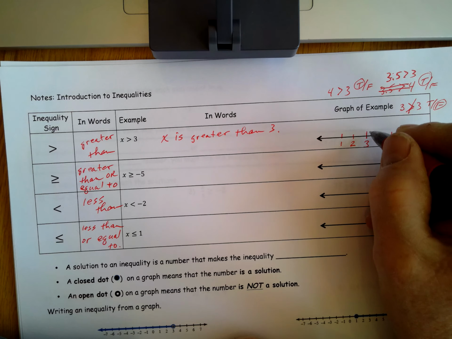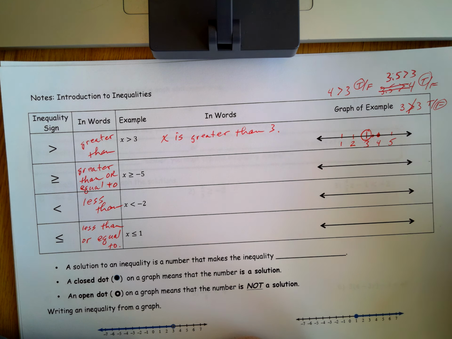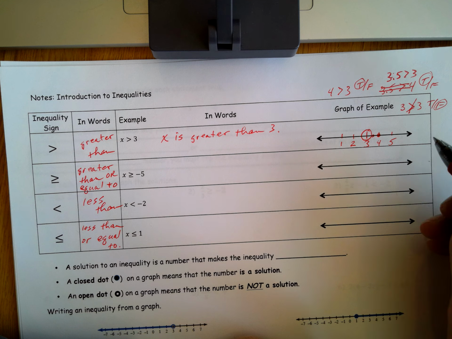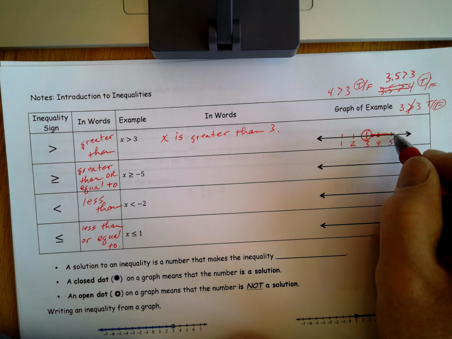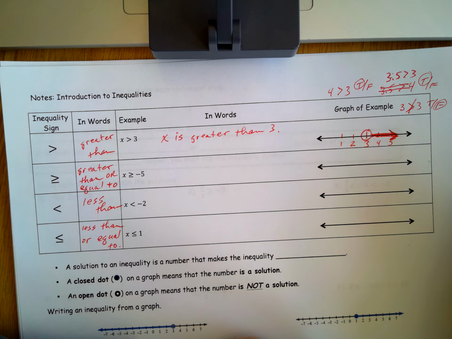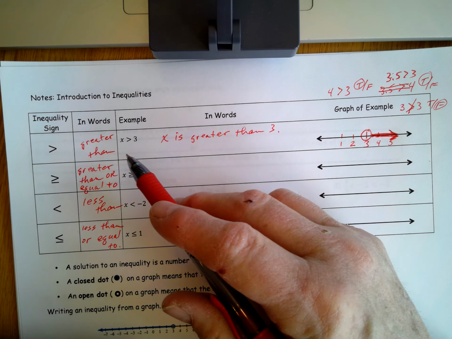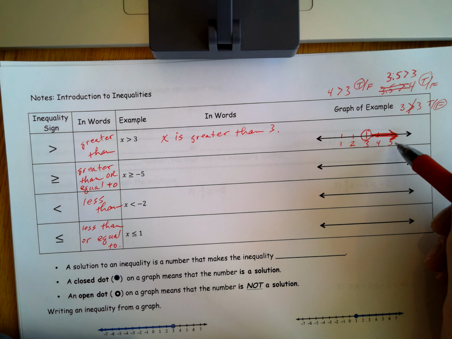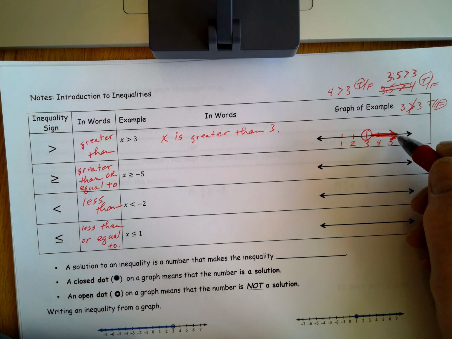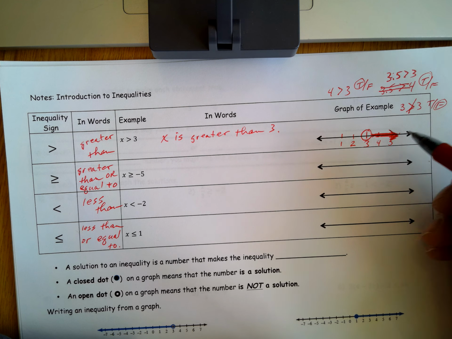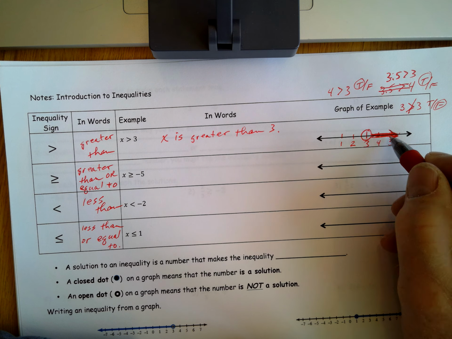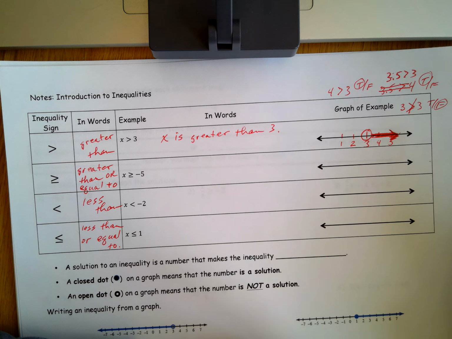So what we do in mathematics is we make an open circle, and we make our arrow go to the right, to the side that has the true solutions in it. If I were to plug in 5, 5 is greater than 3, 5 is a solution, 6 is a solution, etc. Okay? So that's how we graph our solution sets.